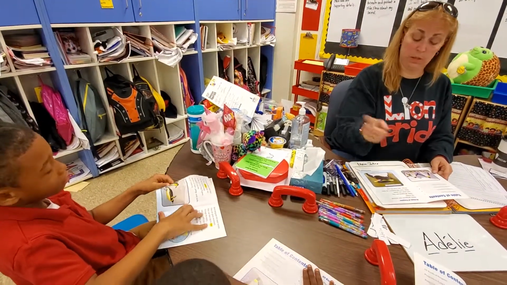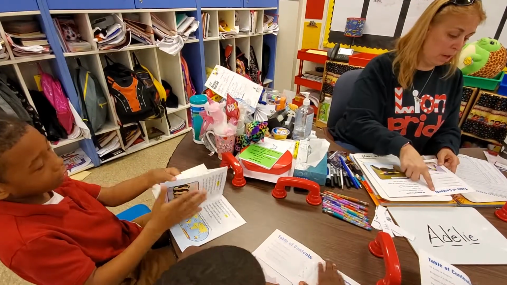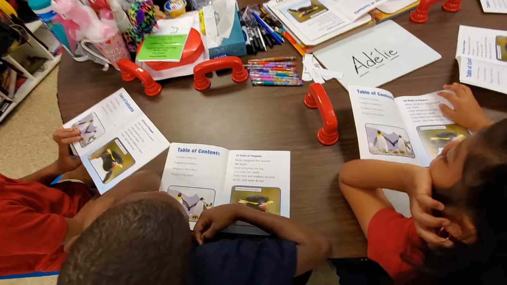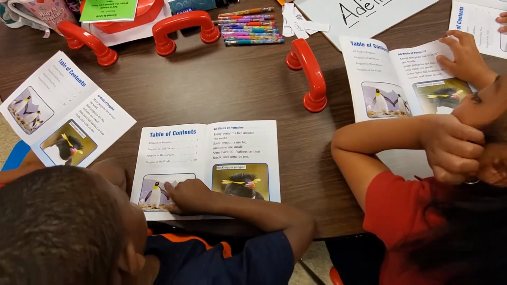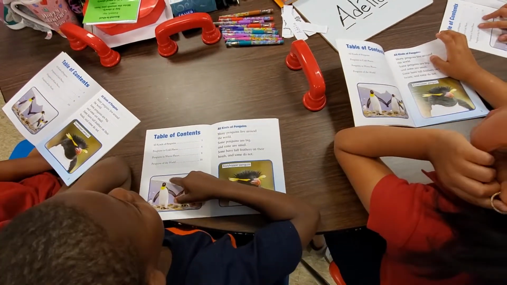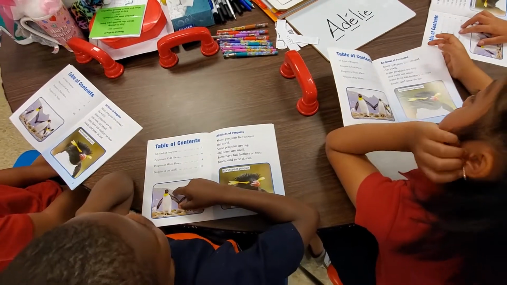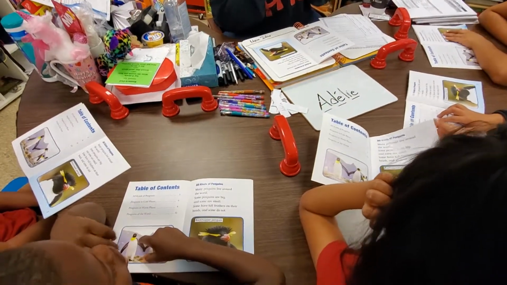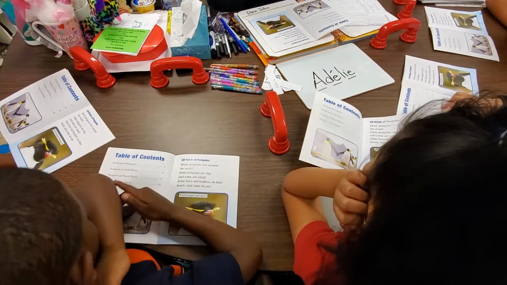Okay, let's do this one and you can tell me all about it. Table of contents. So what are we going to read about? If I said turn to page 8, what are you going to read about? We're going to read about penguins in warm places. Penguins live in warm places? Not all penguins. Apparently some do. What if I said, what's on page 3?